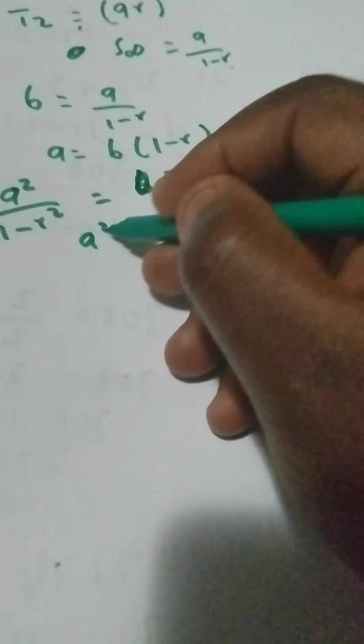So now that's when you check this whole thing. If the whole thing is equal to 6, remember 6 also must be squared. So it will be 36, because 6 squared is 36. So again, let's make a the subject. This will be a squared is equal to 36 times the bracket 1 minus r squared. This will be my number 2 equation, the squared equation.